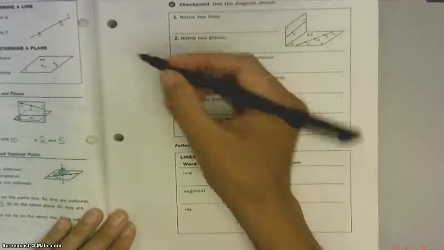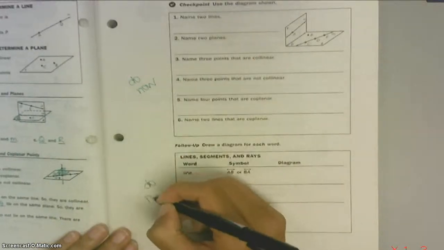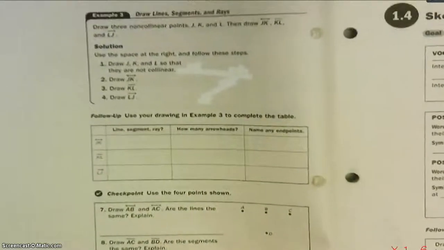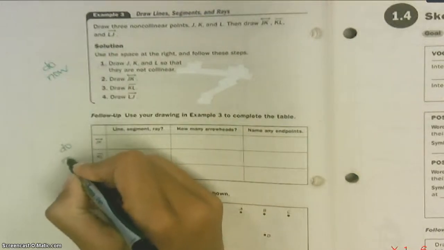All right, on page 11, I want you to try this whole page on your own. I want you to do this now and do this now. And we will go over it in class. Oh, these are also good problems for you to try, and we will go over these in class. So do this now, do this now, and do this now. We will talk about them in class.